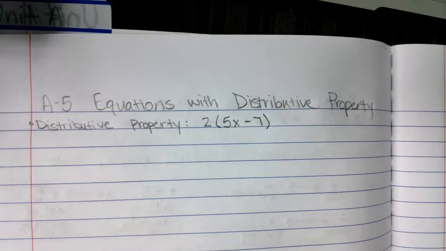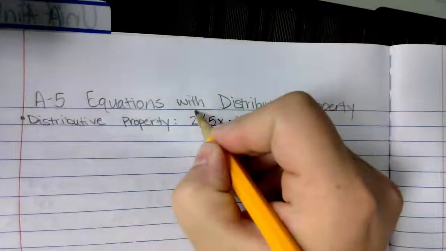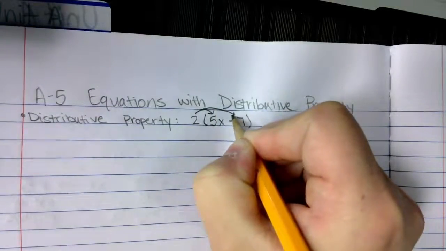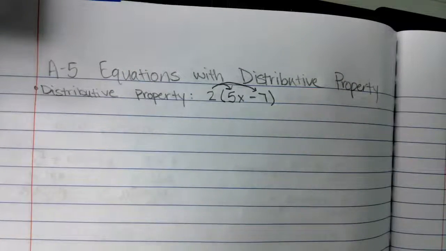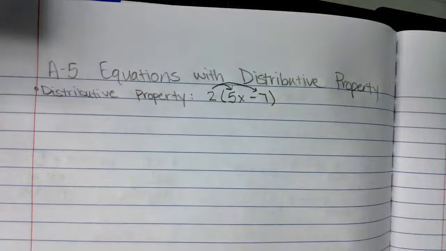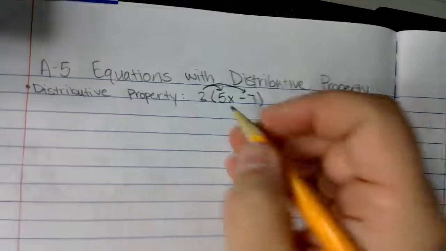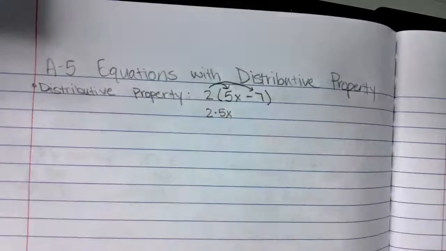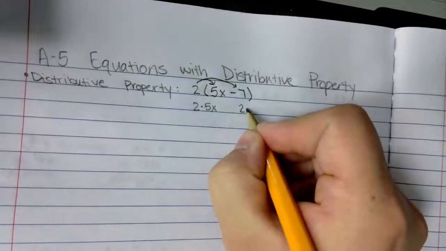Okay, I always like to make my sound effects with arrows. Pew! Pew! And that would tell us that we're going to do 2 times what? 5x. Good. We'd start with 2 times 5x. And then we'd also do 2 times negative 7.